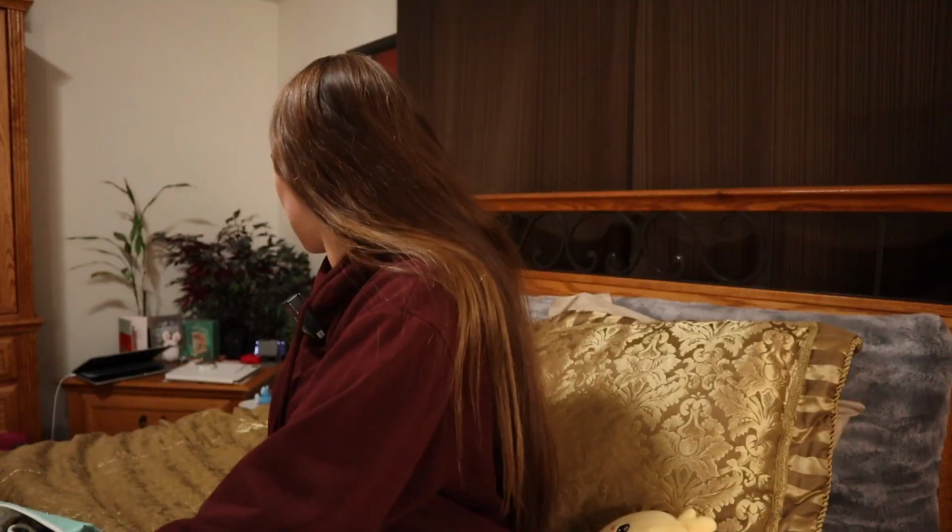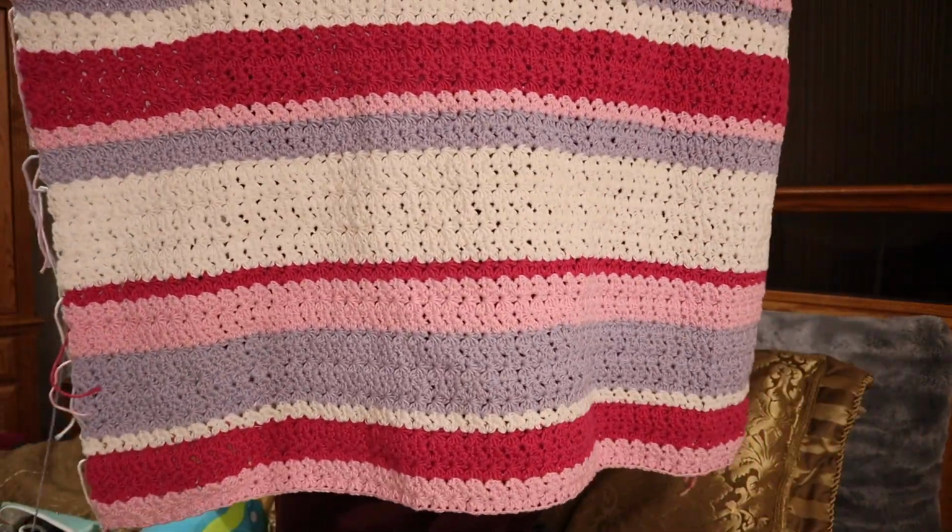I'm falling asleep, but it's 9:34 and apparently I was way off on how many rows I had left. But I'm done with all the rows. I have to weave in the ends next. That's the part that is stopping me from wanting to continue. So here's the blanket so far.